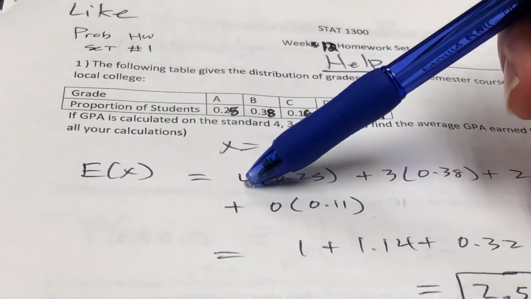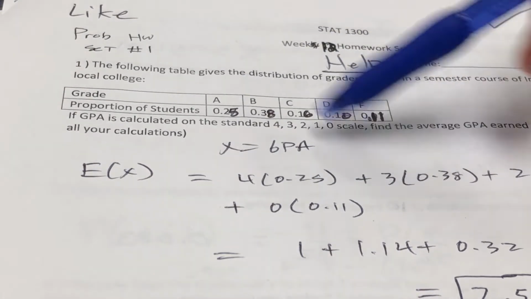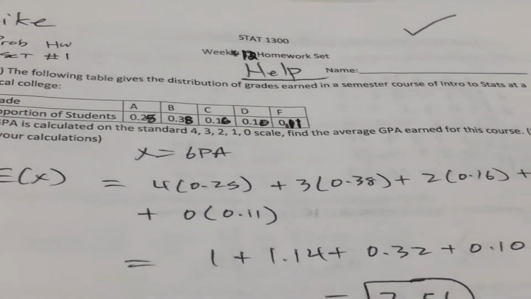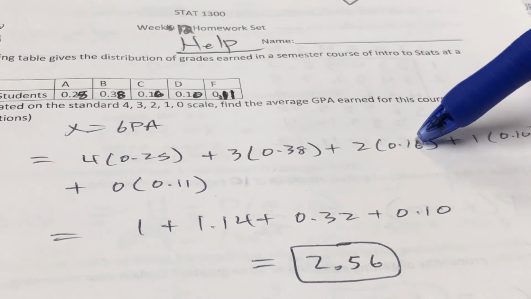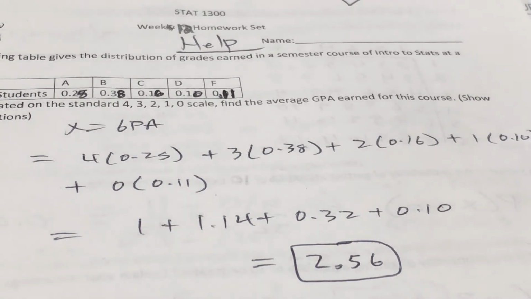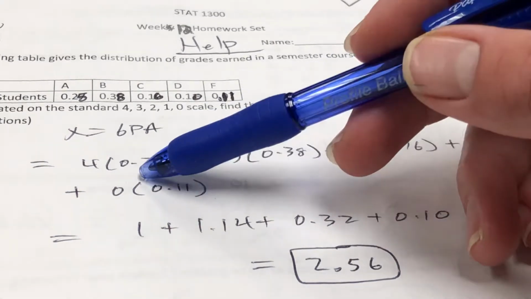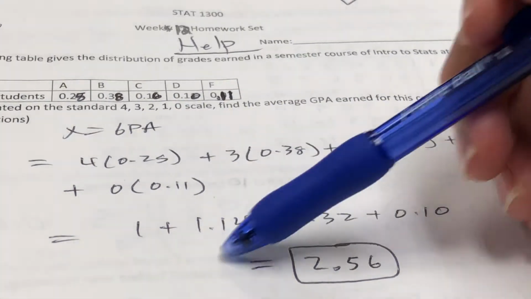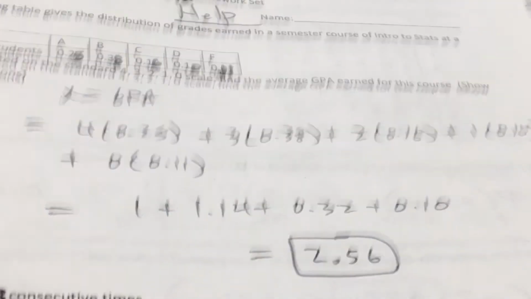So they get 4 points for getting an A, and the proportion of students getting an A is 0.25, plus 3 points for a B. The proportion of students getting a B is 0.38. You get 2 points for a C, and that's the probability of a student getting a C, plus 1 point for a D, that's the probability, plus 0 points. Yes, you got to show this for getting an F. That is the proportion of students, or the probability, of getting an F. So then multiply and add them up, and 2.56 is the GPA for that class.